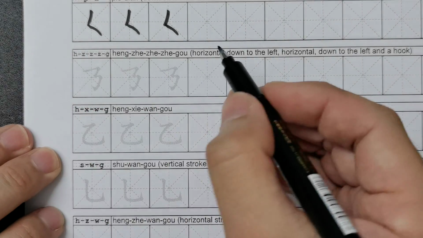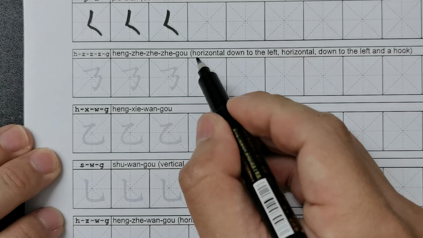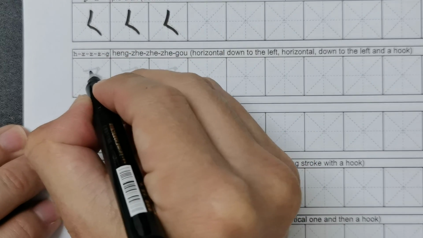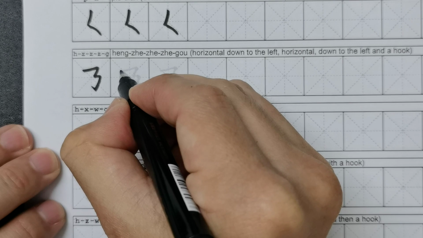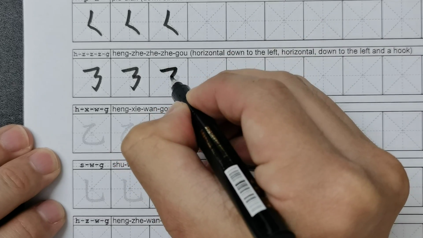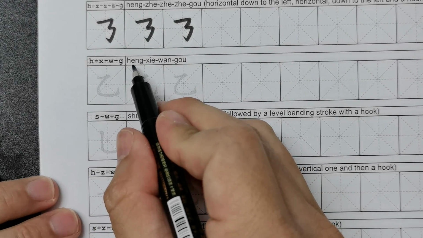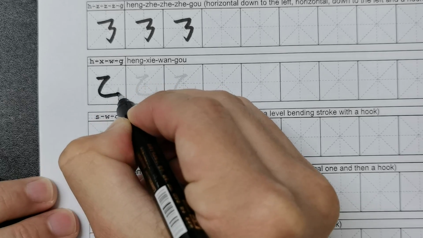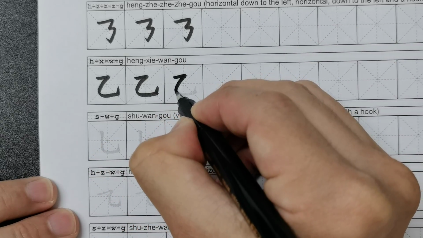And then we have this one, the longest one. It's called 横折折折钩. So horizontal, down to the left, horizontal, down to the left, and a hook. 横折折折钩. And then the next one is called 横斜弯钩. 横斜弯钩.